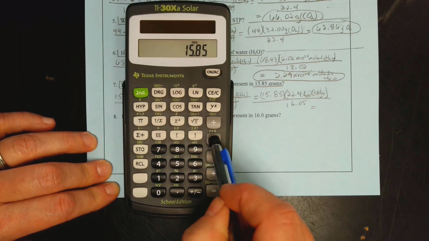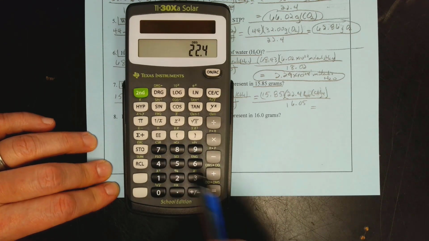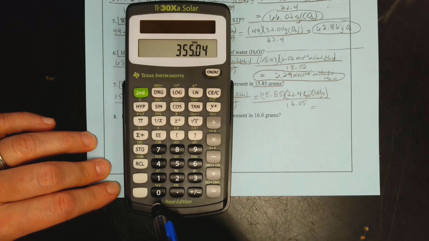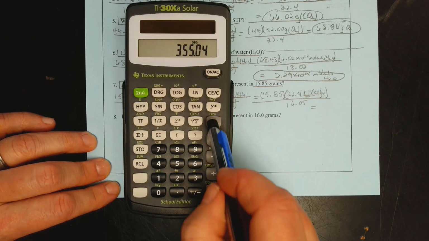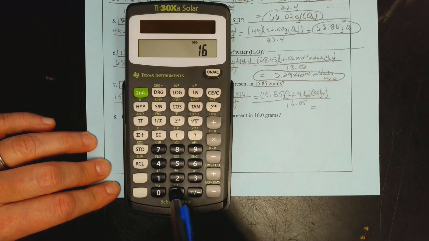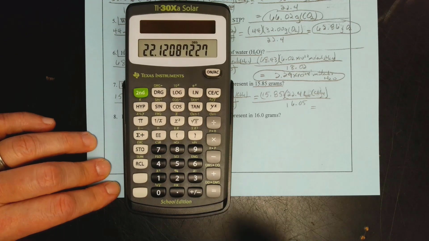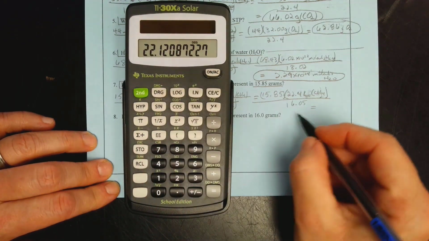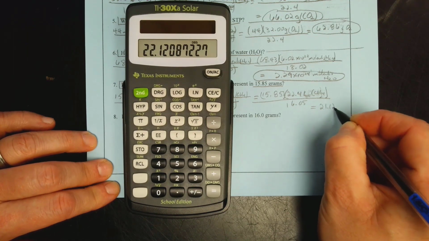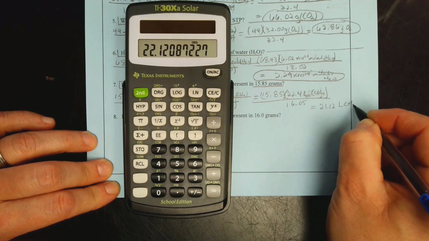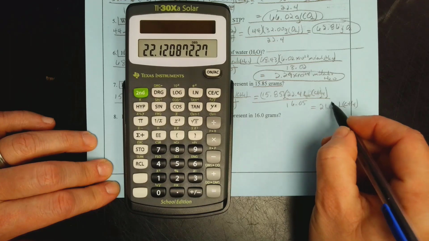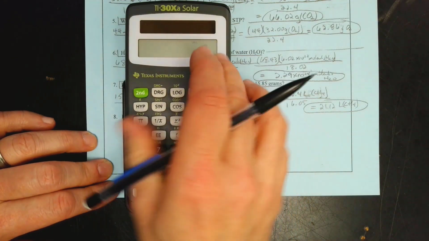15.85 times 22.4 equals 355.04, divided by 16.05 equals 21.12 liters of methane, otherwise known as CH4. And that's going to be your final answer. Cool. Last one. Let's do it.